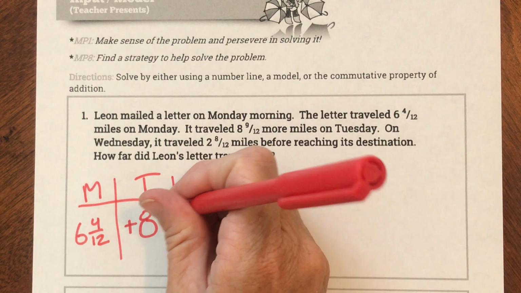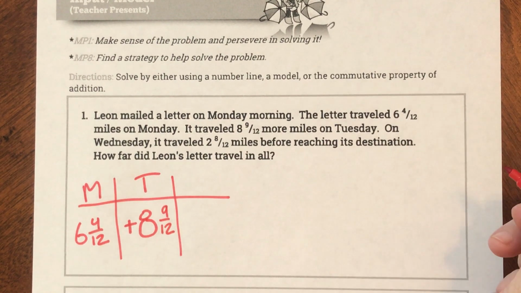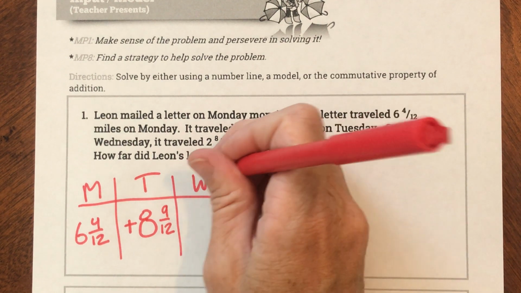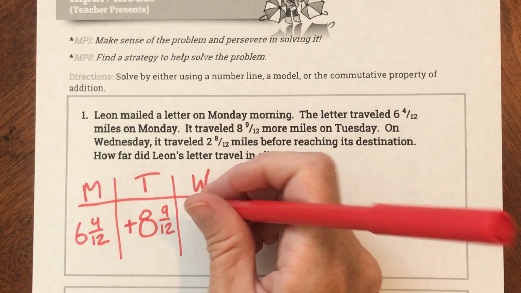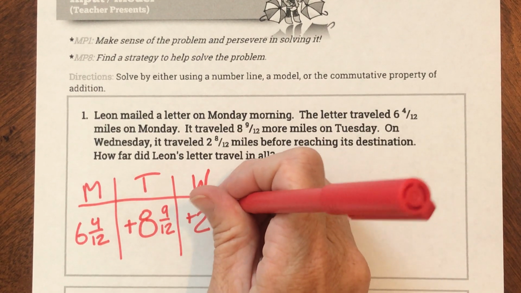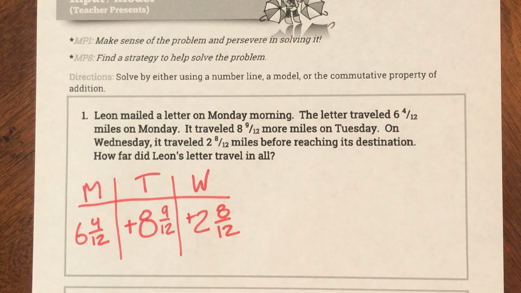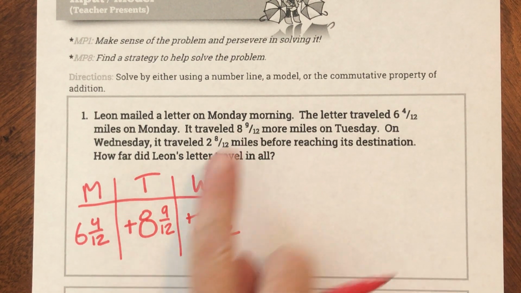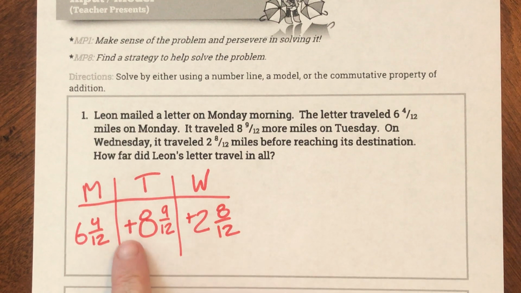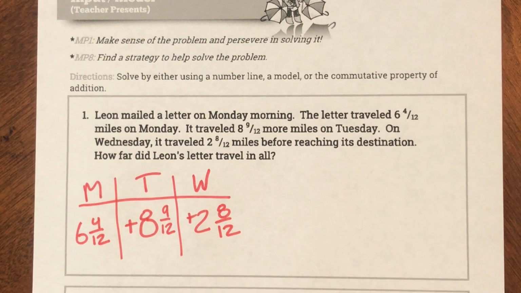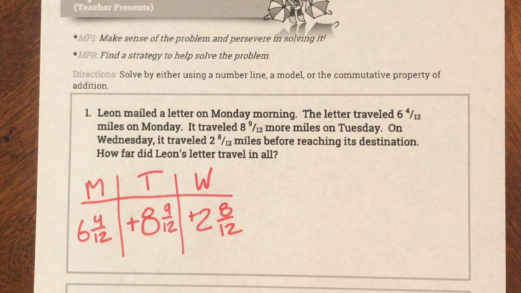Add 8 9/12. And then on Wednesday, it traveled another 2 8/12. So that's another adding, 2 8/12. Okay, so in the T-chart, I pull my numbers out and then I determine, am I adding these or subtracting? Okay. And then my question is, how far did Leon's letter travel in all?